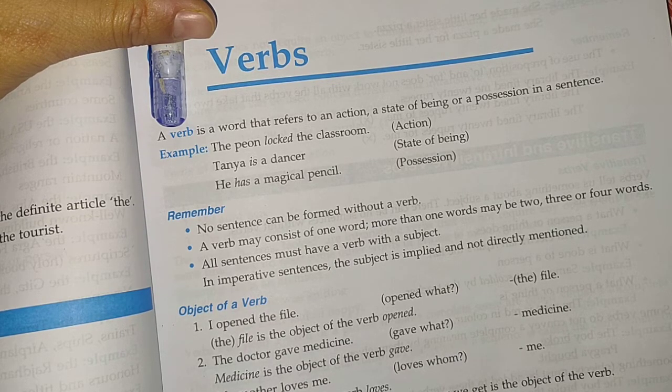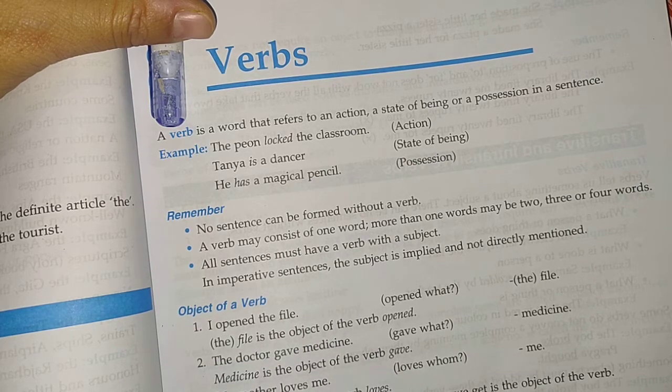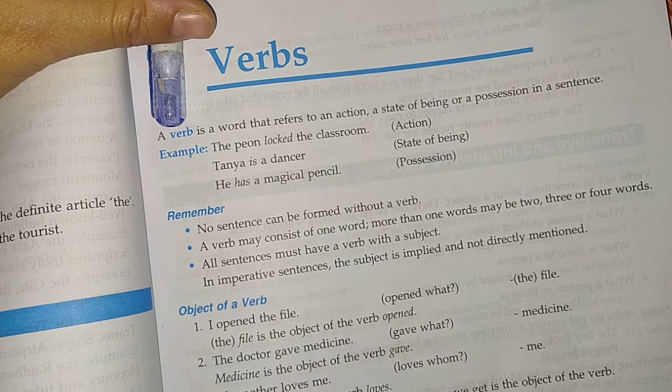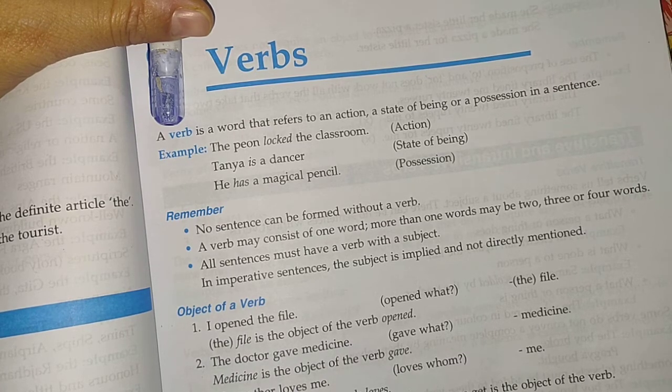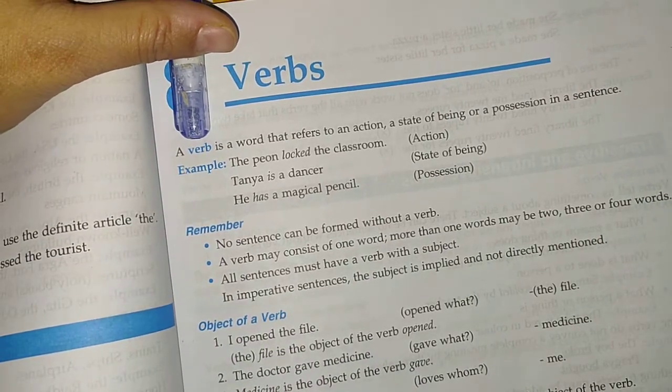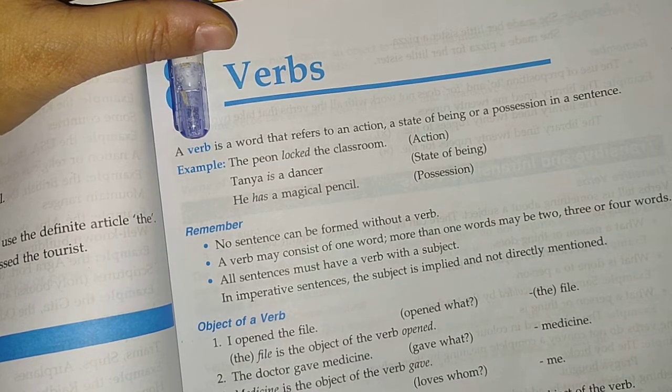fourth form, fifth form, like this, and we use these forms of verbs according to the tenses. Like what tense we are using in the sentence, we use the verb according to that. We change the form of the verb according to the tense we are doing. So tenses we will do in the next chapter.